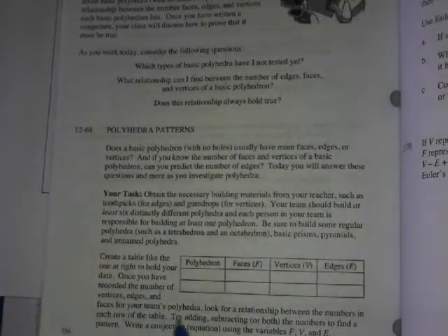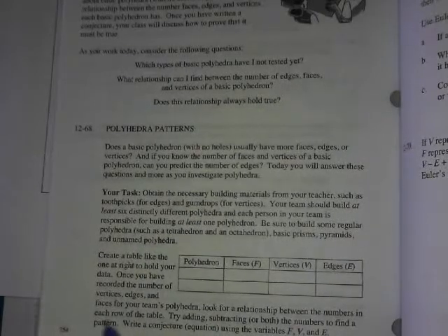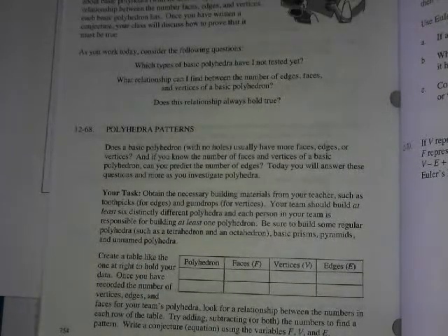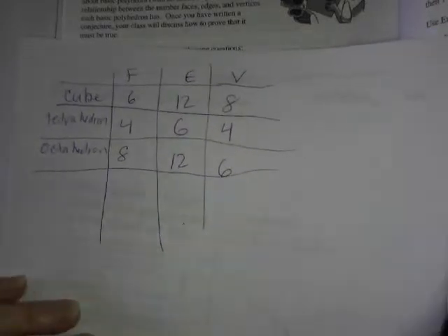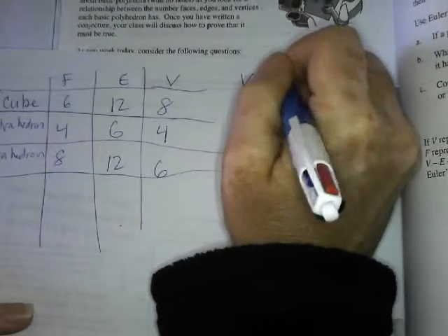Look for a relationship between the numbers in each row of the table. Try adding, subtracting, or both the numbers to find the pattern. Now, we don't have that much time, so I'm going to spring it upon you. It turns out that you can take the vertices minus the edges plus the faces, and that should equal 2.